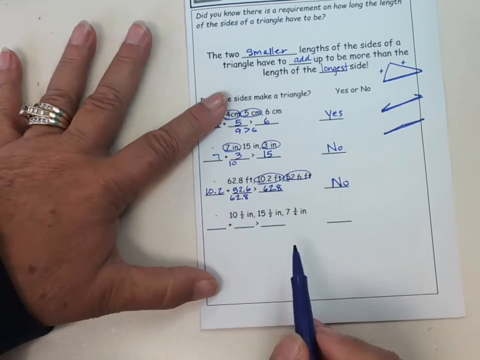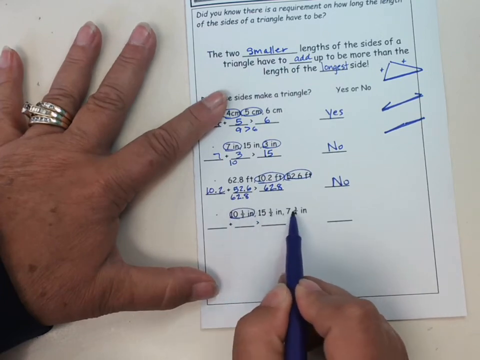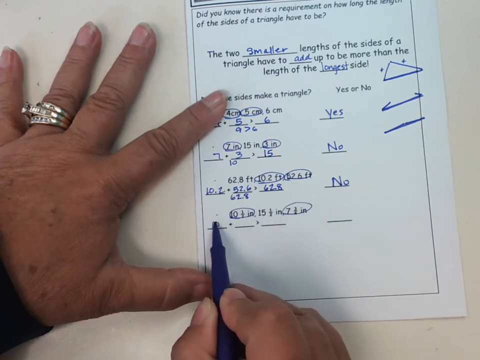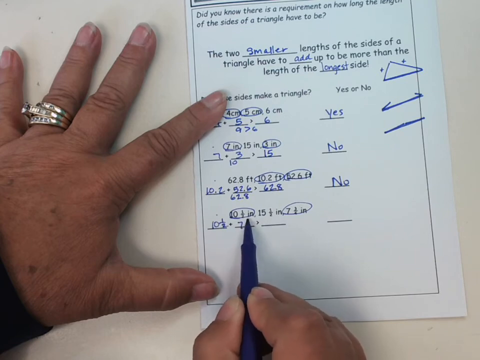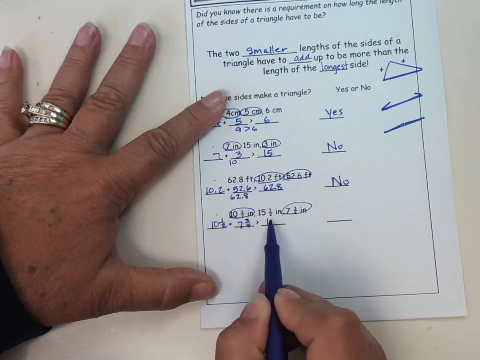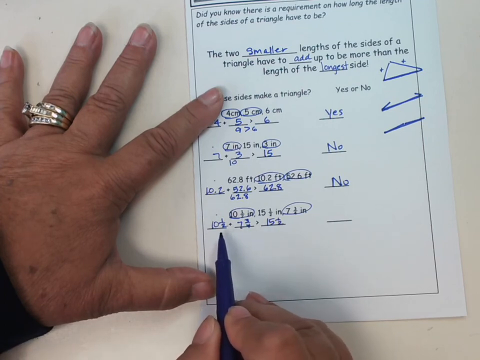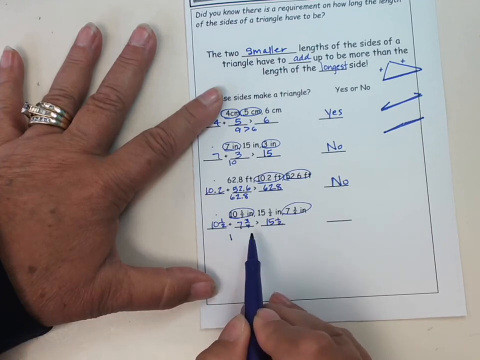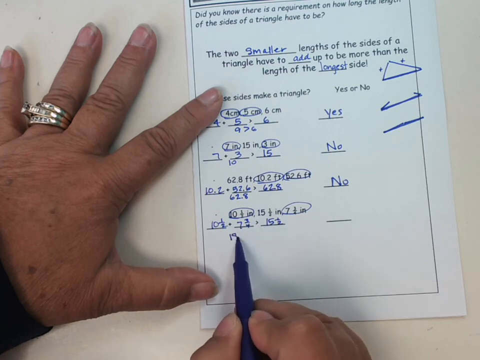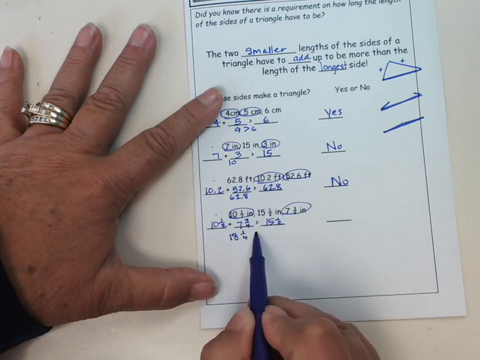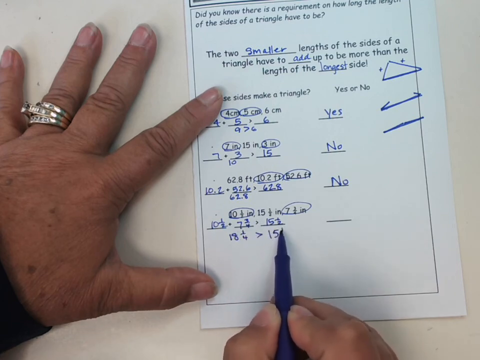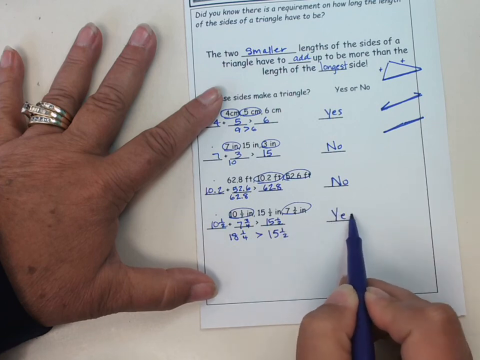And then on the last one, the two shorter sides, so we have 10.5 and 7 3/4, and they have to be bigger than 15.5. Well, you don't even really need to worry about the fractions, right? Because this is 17 plus something, so actually that's 18 1/4, and that actually is bigger than 15.5. So yeah, this one would actually make a triangle.